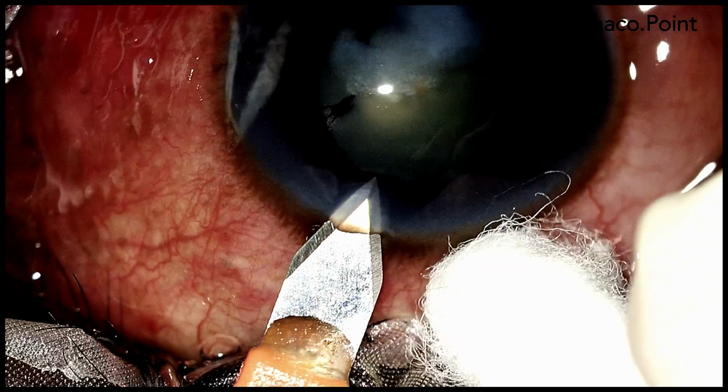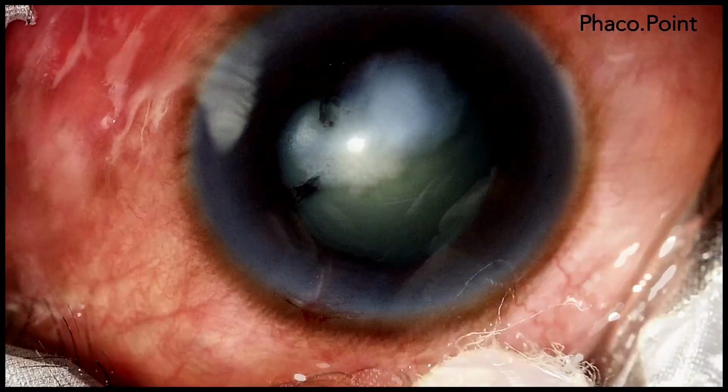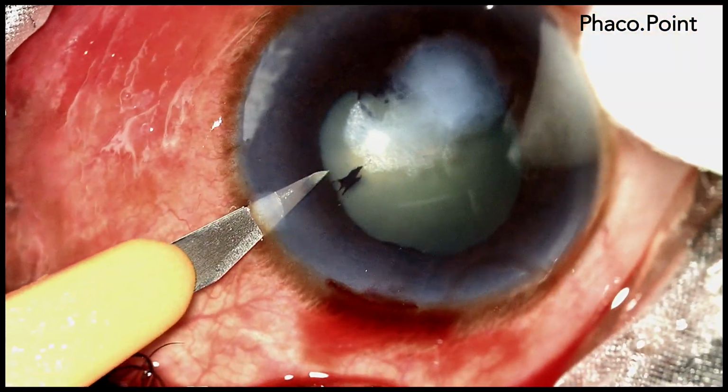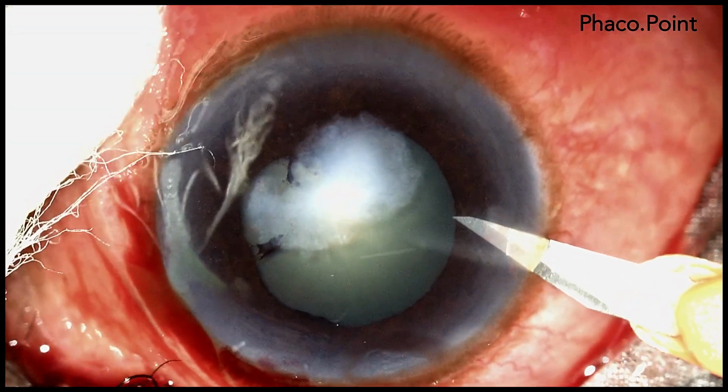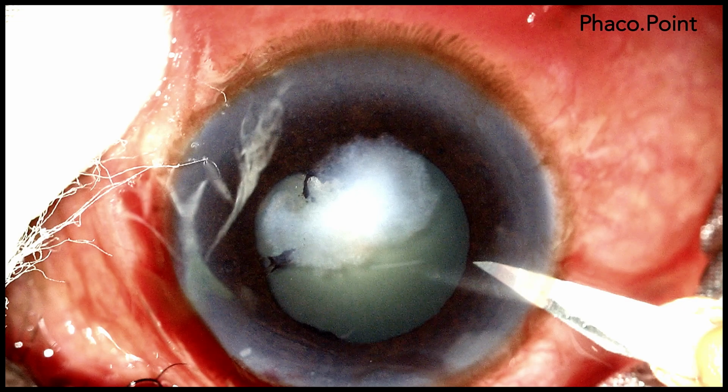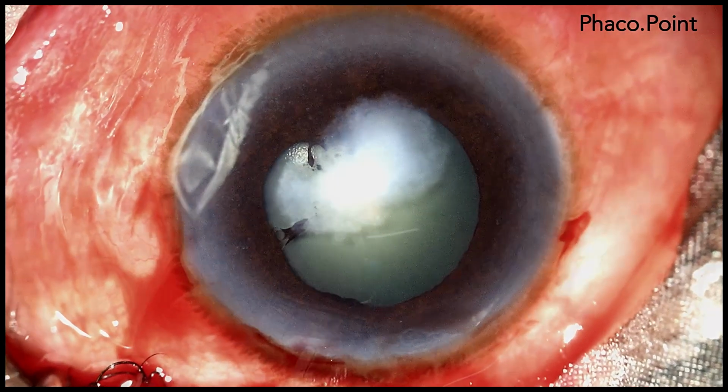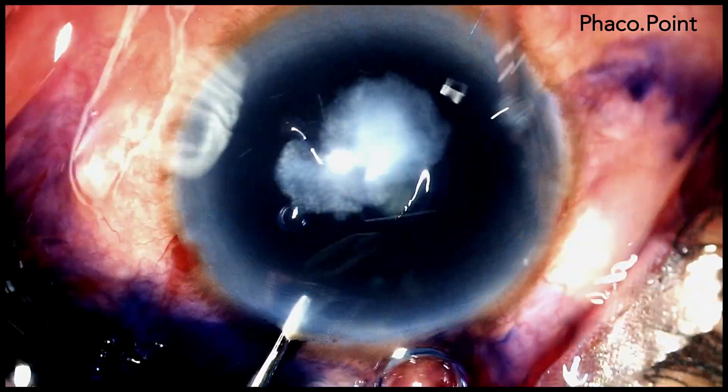While making the incisions, we need to remember that sometimes, depending on the position of the opacity, we might need to change the position of our main incision and therefore also the paracentesis incisions. This might be required to take advantage of the clear area of the cornea while performing the nucleus disassembly and emulsification. The next step is the staining of the anterior capsule with blue dye.